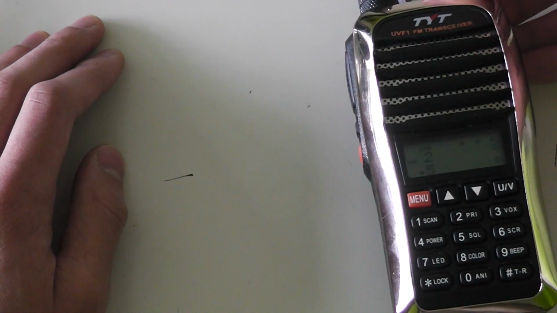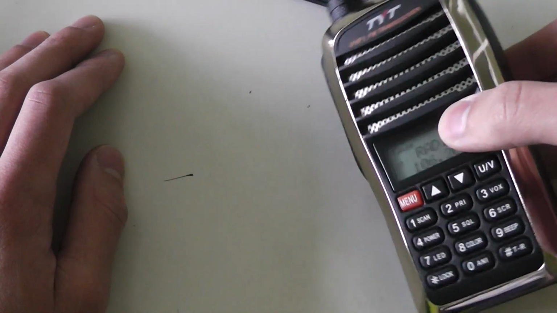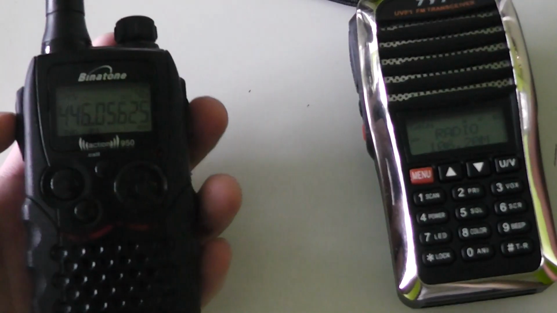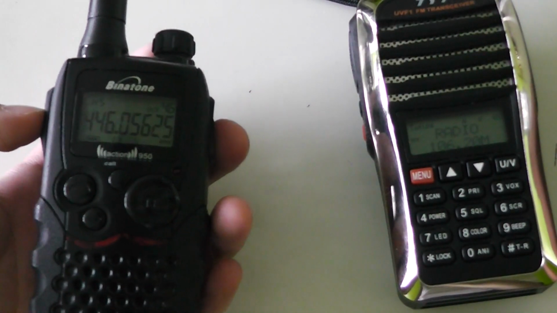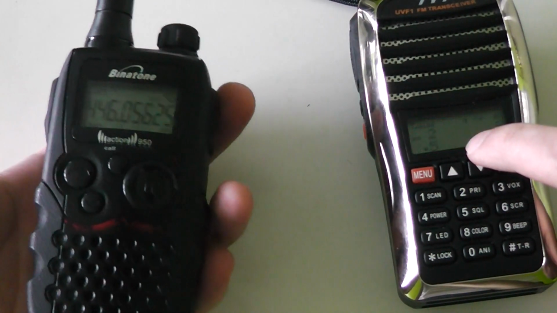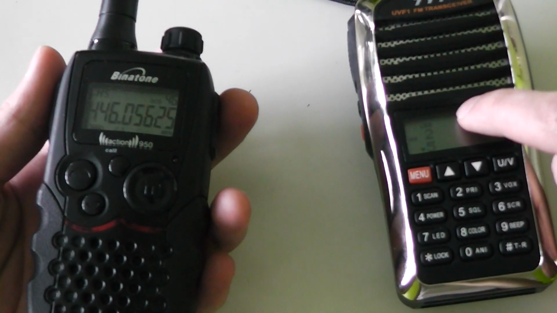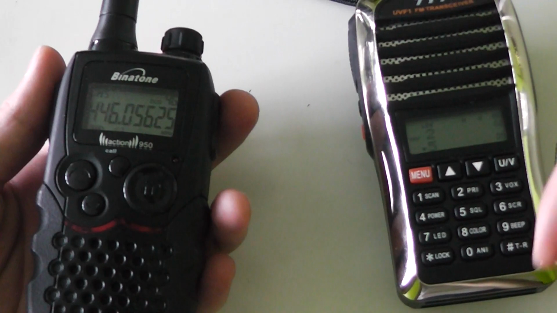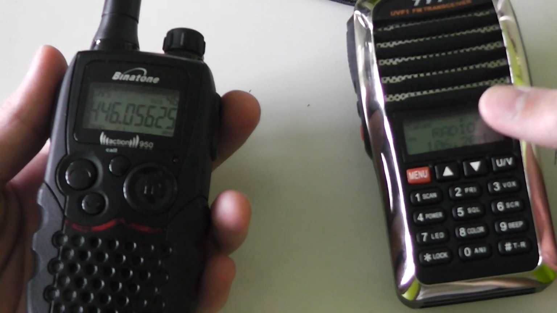Whenever it picks up a transmission on one of the other channels, it'll switch to it if DW dual watch is on, so it'll switch to channel 5, or if I transmit on channel 2, it'll also switch to that if I have the other dual watch option on.